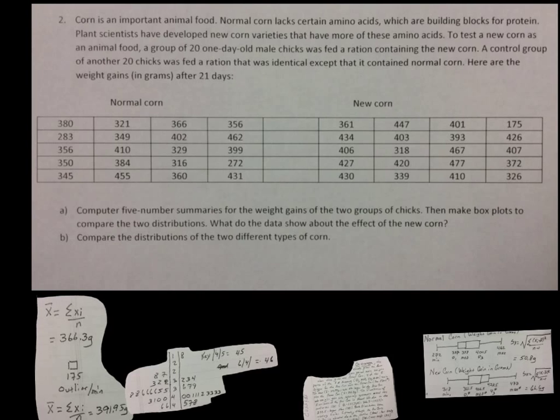Now, for number 2, I'm not going to go through the computer segment on showing you how to input it and finding all your key data. Instead, I'm going to concentrate on question A and question B, where it says compute the 5 number summaries for the weight gains of 2 groups of chicks, then make box plots to compare the 2 distributions. And then what does the data show about the effects of the new corn? So we want to know the effects of the new corn compared to the normal corn, and then we're going to compare the distributions of the 2 types.